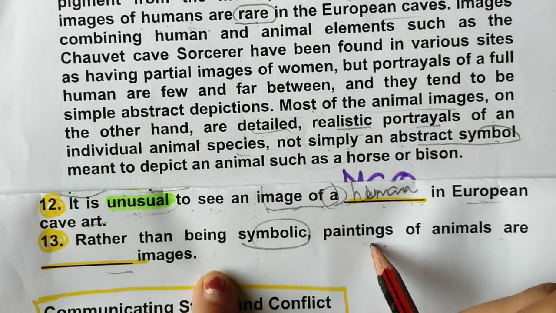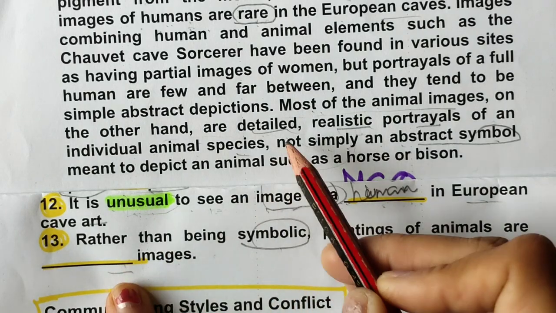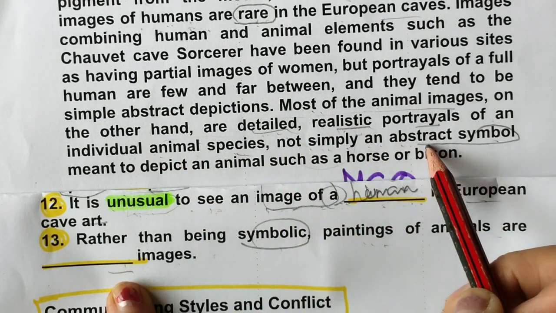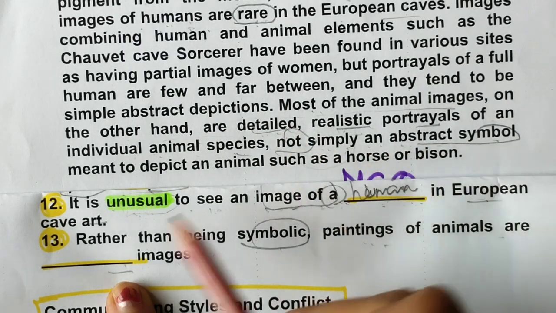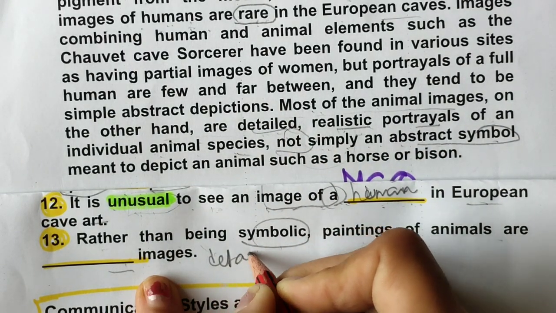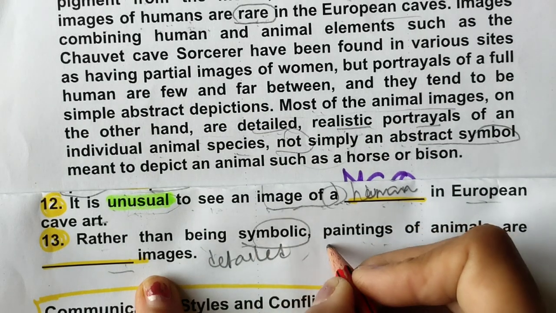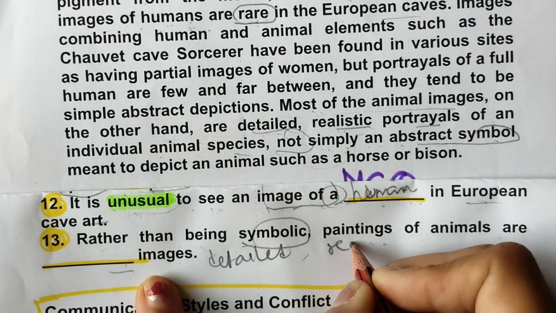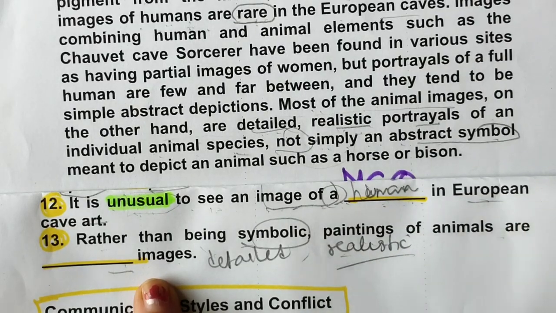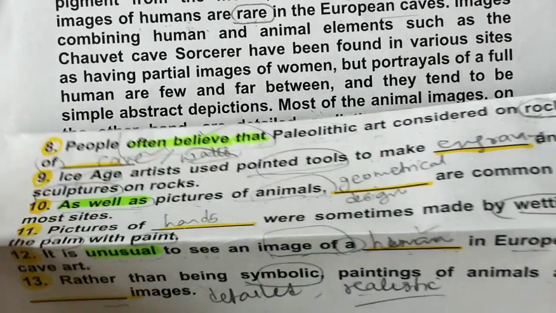So it means paintings of animals are detailed and realistic portrayals of an individual, not simply an abstract. Not simply an abstract means rather than being symbolic. Okay, here I will just write detailed, comma, realistic. So that's the thing, we have done this full paragraph.